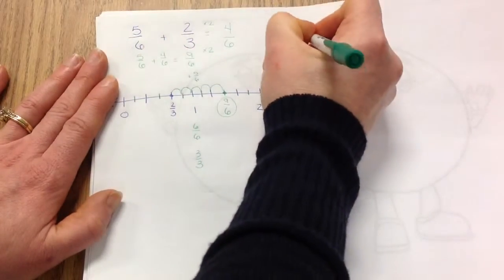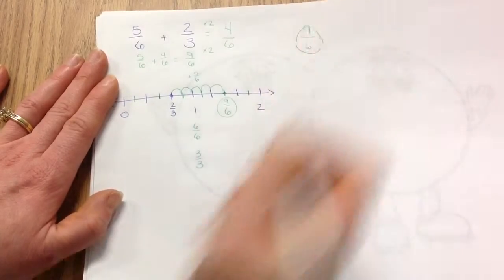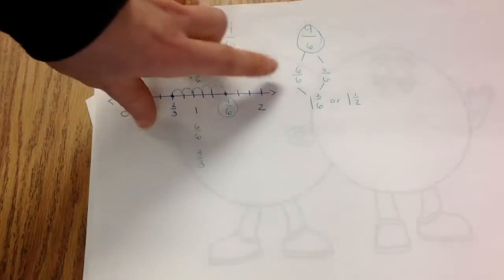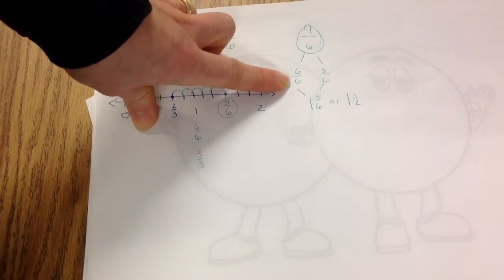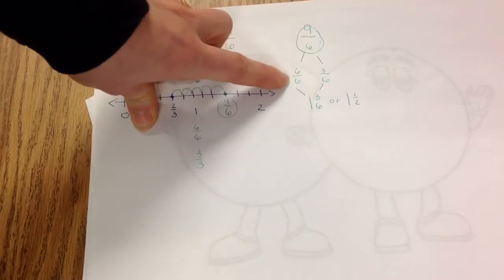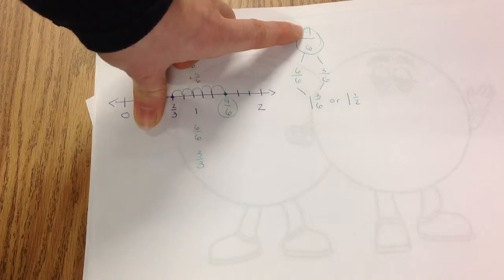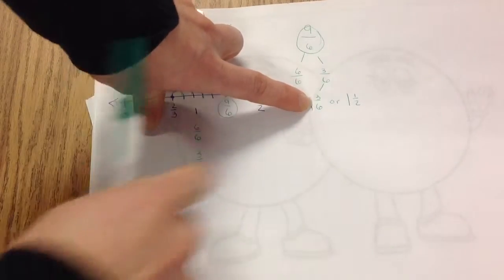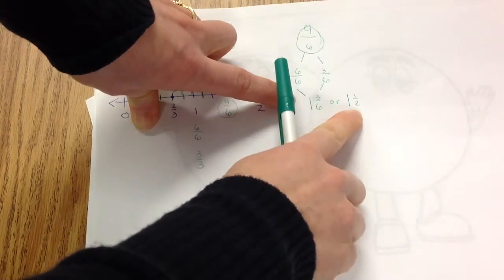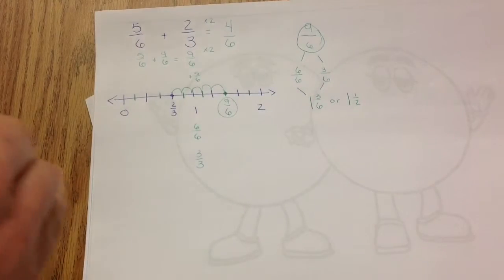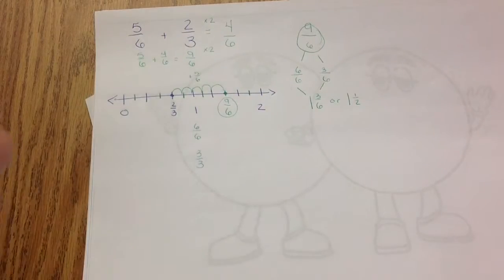Go ahead and take 9/6 and turn it into a mixed number. Pause. Here's what you should have come up with. You took out your whole, 6/6. What was left from 9? 3/6, because 6 and 3 is 9. Bring down my whole, bring down my 3/6. Well, I know 3 is half of 6, so I could have said 1 1/2 or 1 3/6. So my answer is indeed correct using my number line.